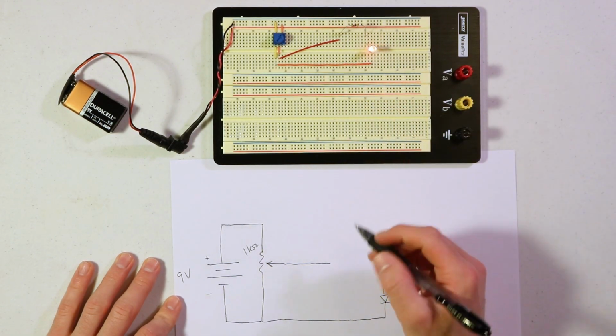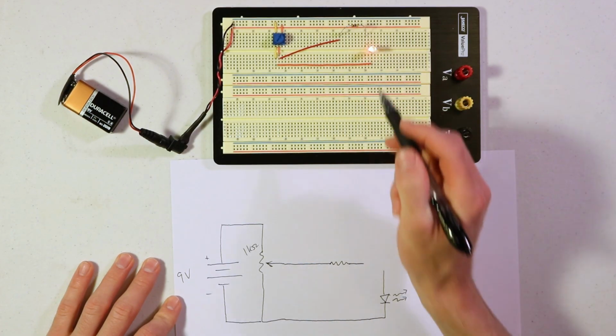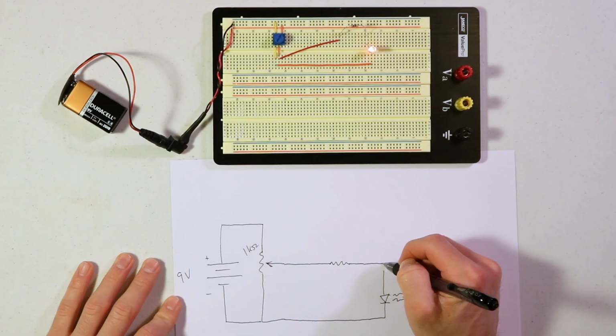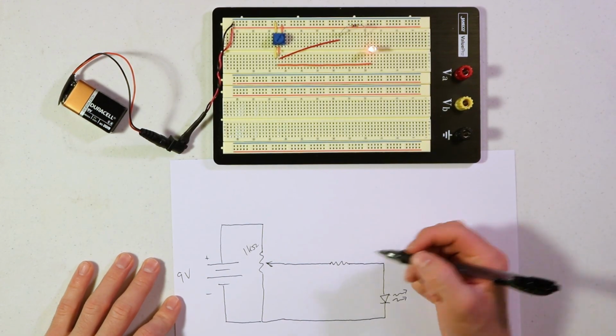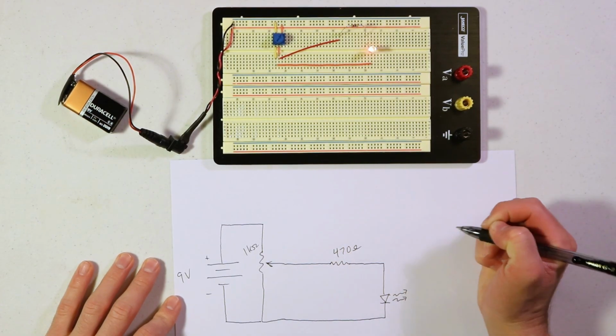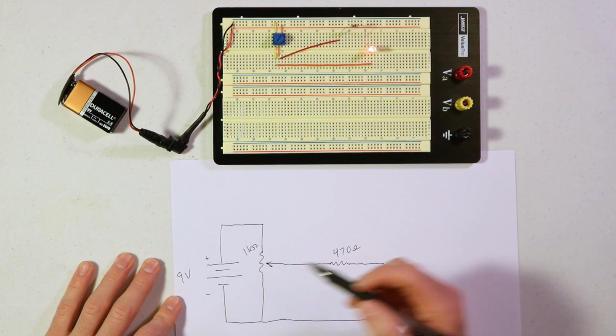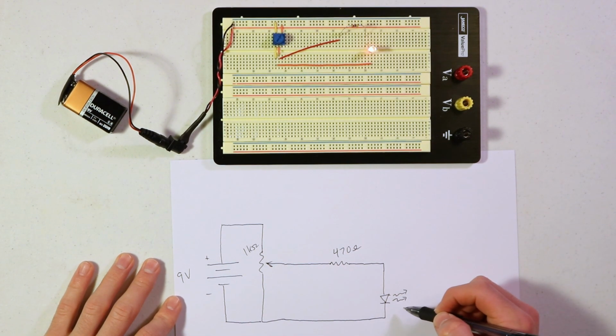Then we go through this resistor, so let's draw the resistor. And then this connects again to the LED. And that's our complete circuit diagram. We can mark the resistance of that, so that one is a 470 ohm resistor. That's our 1 kiloohm potentiometer, our 9-volt battery, and the LED.